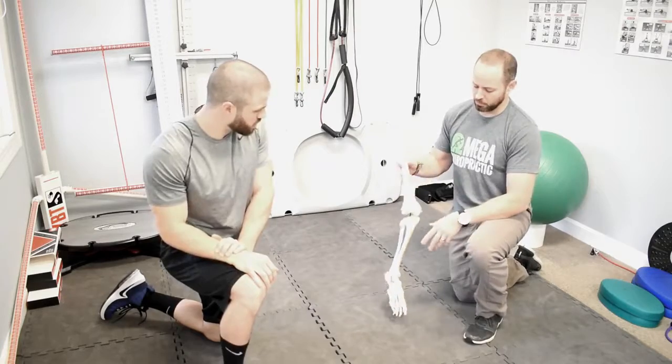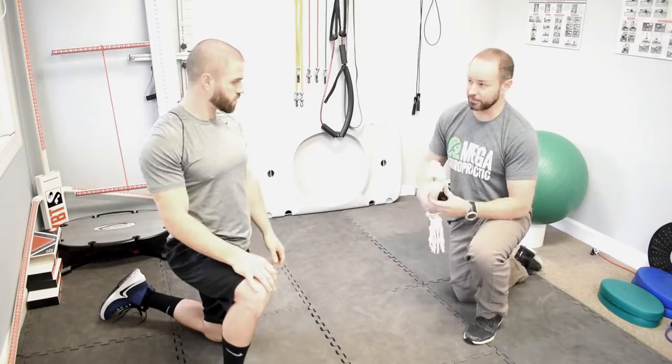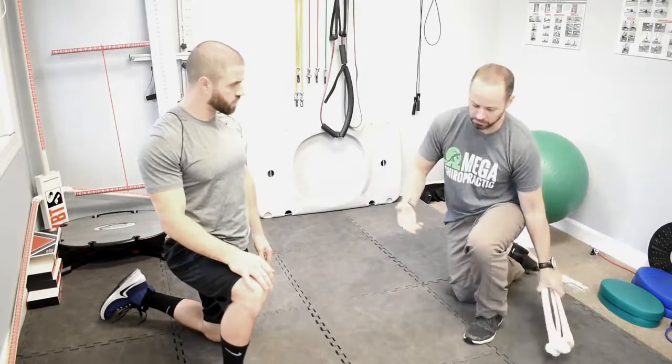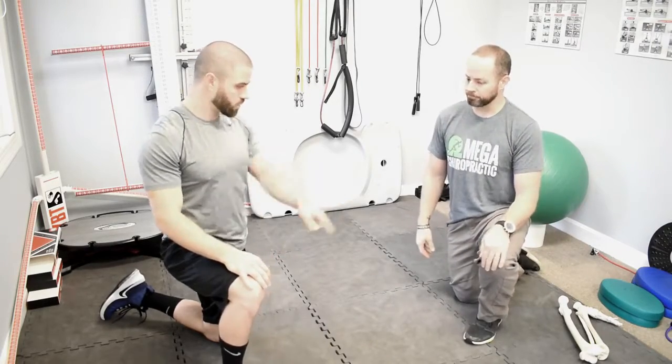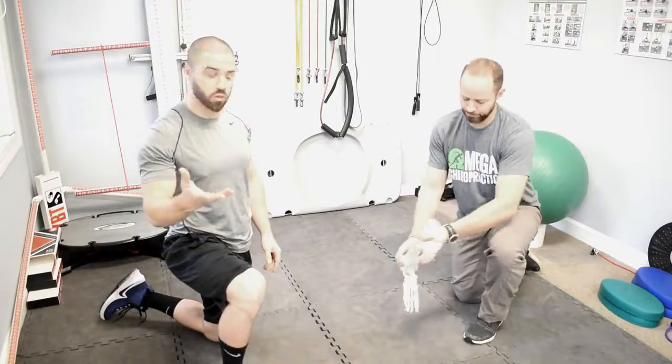So then a lot of times what we do is we work on the tight areas first, because you have to fix mobility before you fix stability. So that's where we would do mobility work. And grab that real quick again, because one thing I want to show you guys that's just interesting.